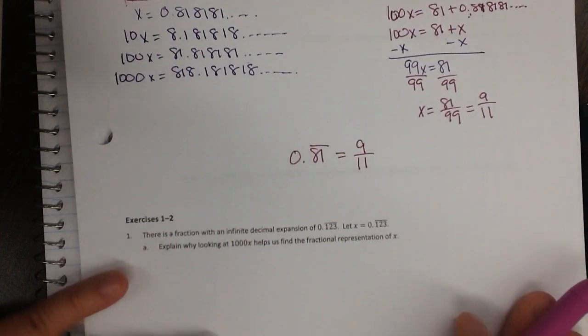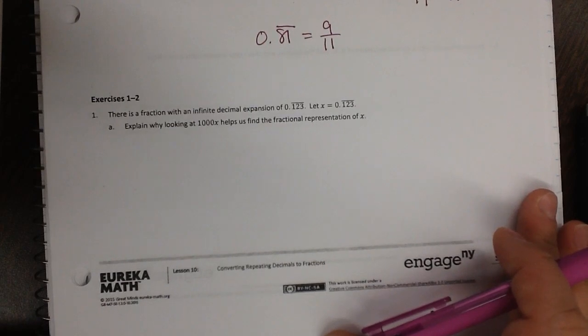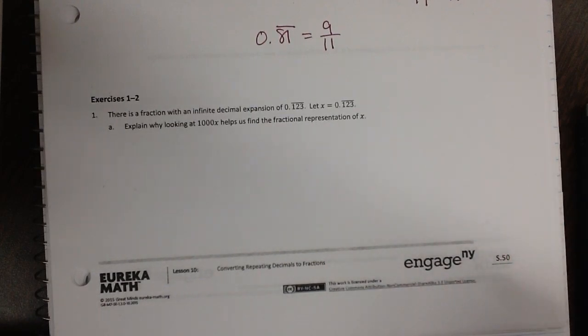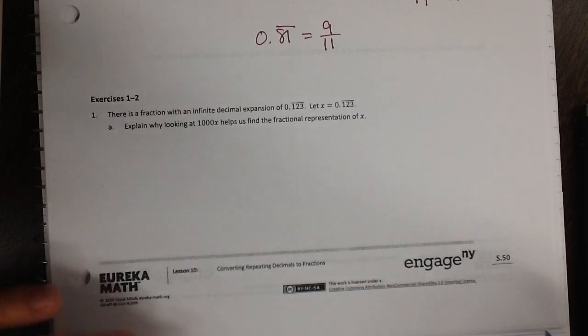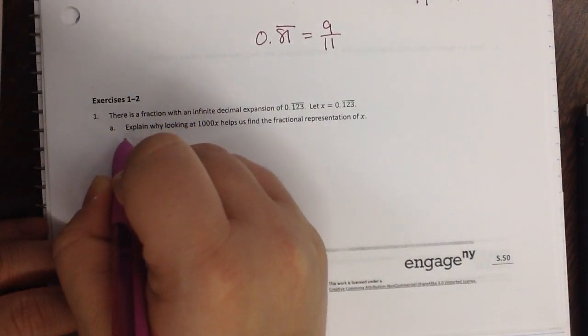So there is a fraction with an infinite decimal expansion of 0.123 repeated. Let x equal 0.123 repeated. It says explain why looking at 1000x helps us find the fractional representation of x.